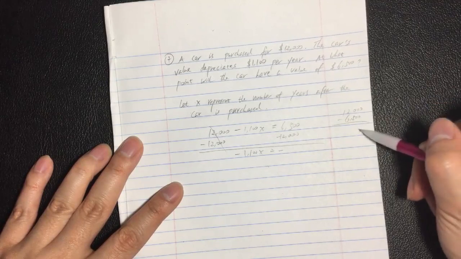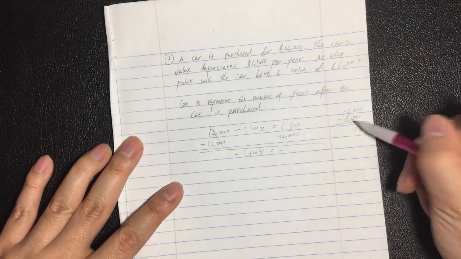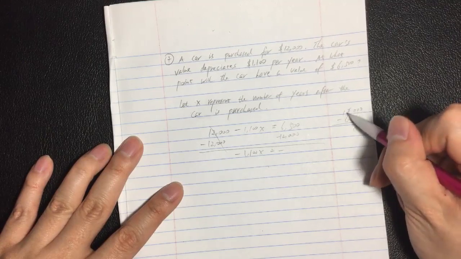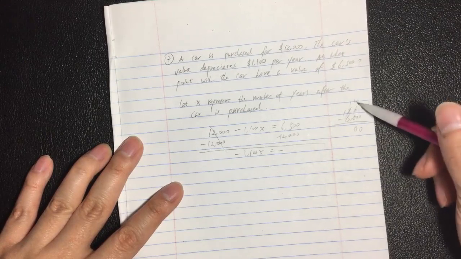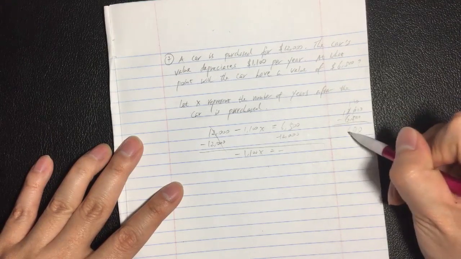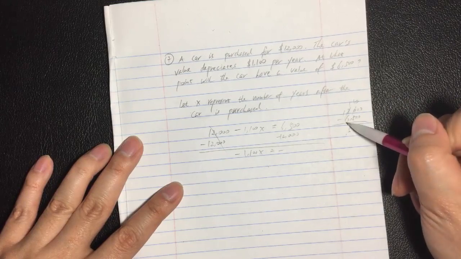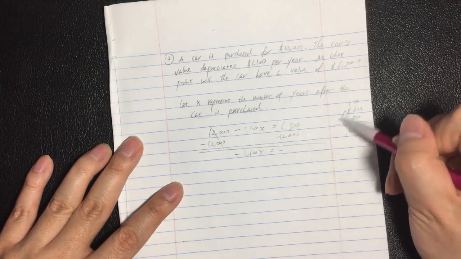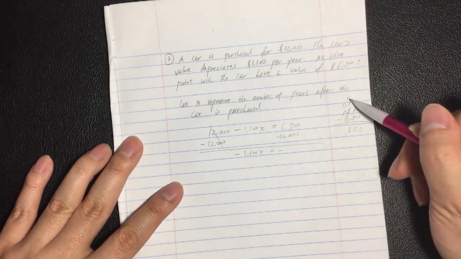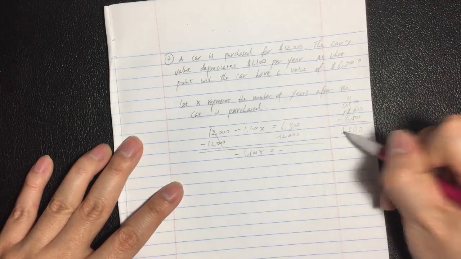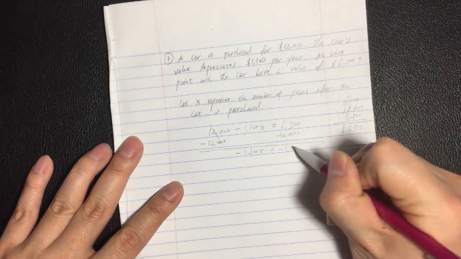0 minus 0 is 0. 0 minus 0 is 0. 0 minus 5 is not enough. We need to borrow. We borrow from 2. After borrowing, this 2 becomes 1, and this 0 becomes a 10. 10 minus 5 is 5. Then 1 minus 6 is not enough. We need to borrow. We borrow from this 1. After borrowing, 1 becomes 0. This 1 becomes 11. 11 minus 6 is 5. So we have negative 5,500 here.